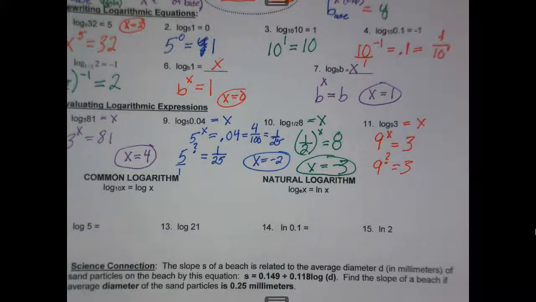No, divided by the exponent. All right, let me figure it out. Anybody else have any educated guesses? Negative 3.